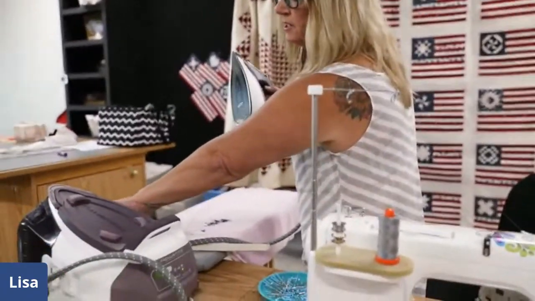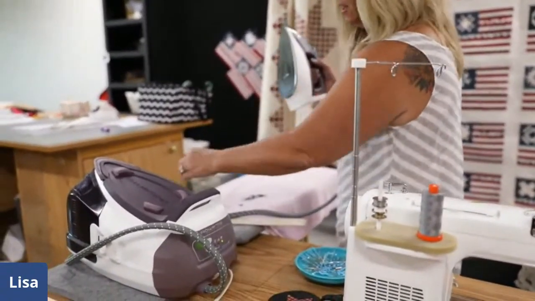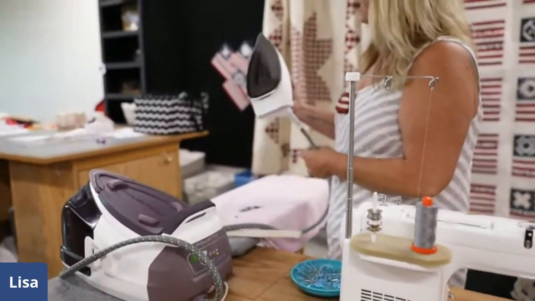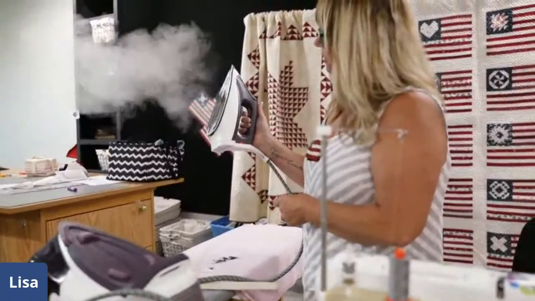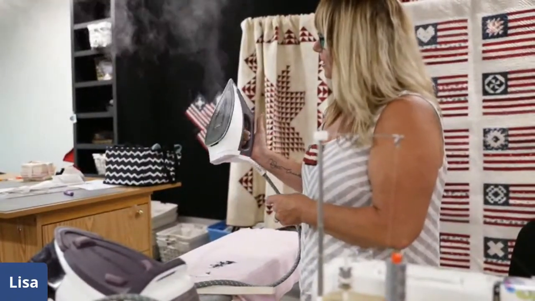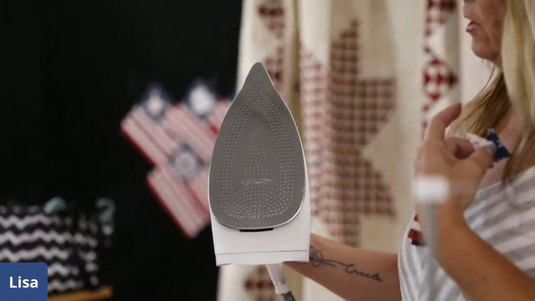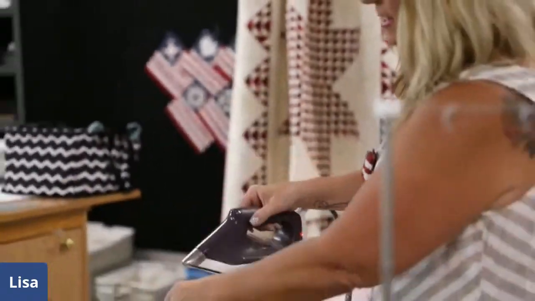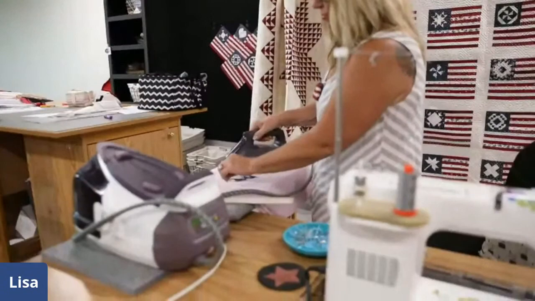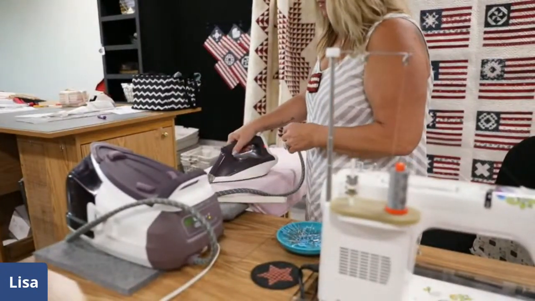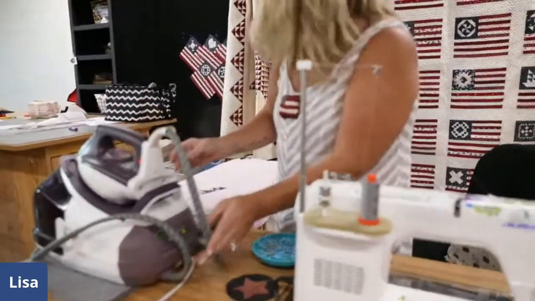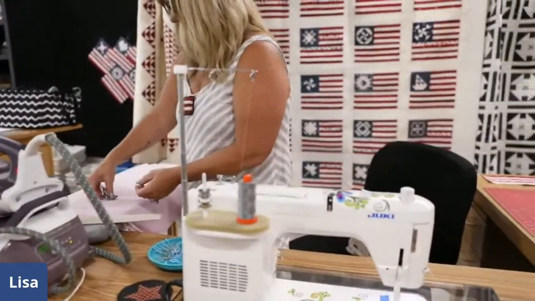So you can kind of see here, it's got a big old tank on it, so you don't have to fill it up all the time. And it has a trigger for the steam. So look at all those holes. And I know a lot of people don't use steam when they piece, but I don't really know how they do it, because I am such a steamer.